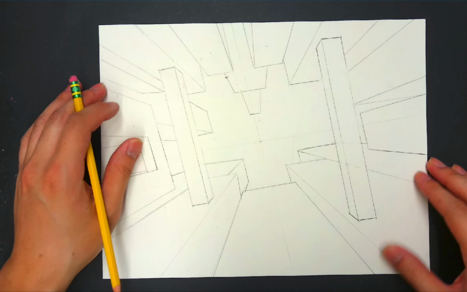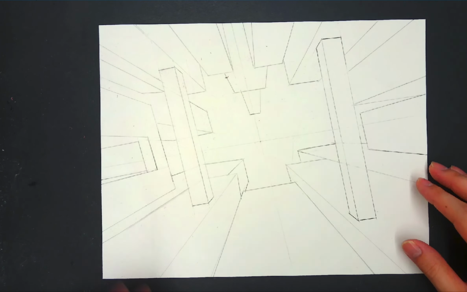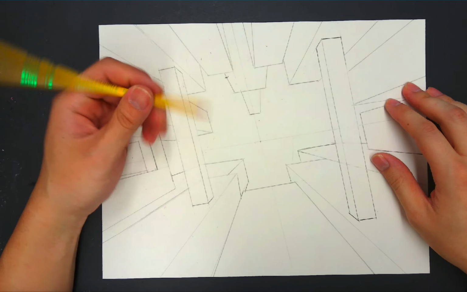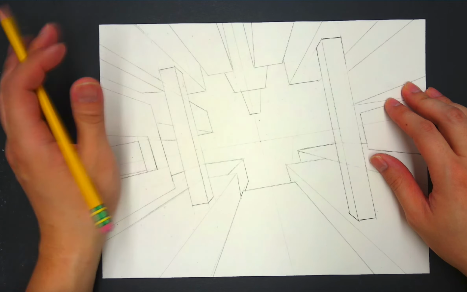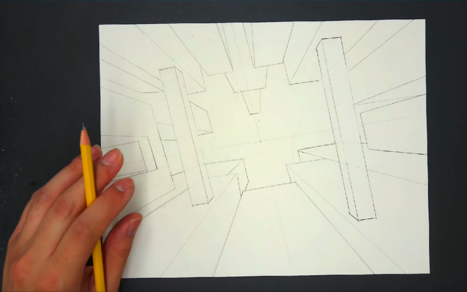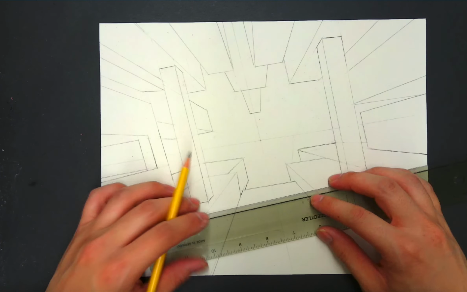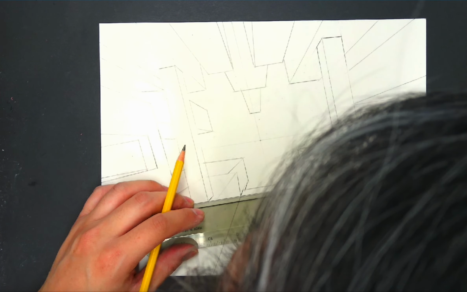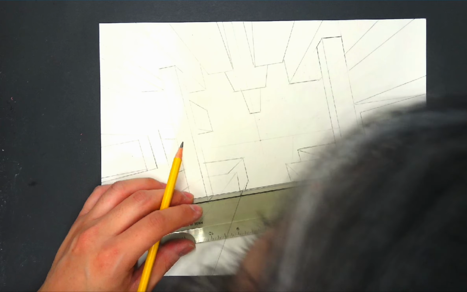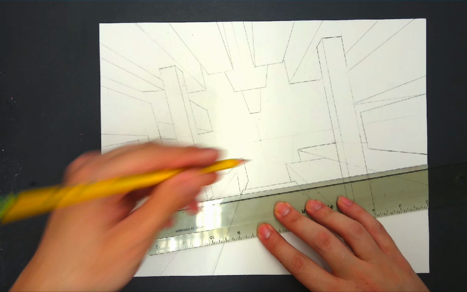Let me see. Okay, windows. Let me show you guys windows. So if you wanted to draw windows, they're pretty straightforward. Let's just say I was gonna draw some windows over here. In terms of buildings, there's obviously different kinds of windows you can do.